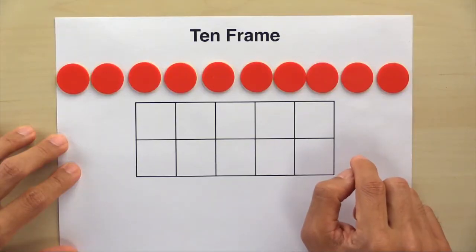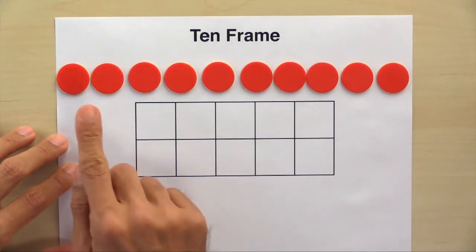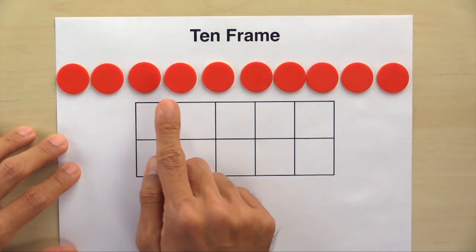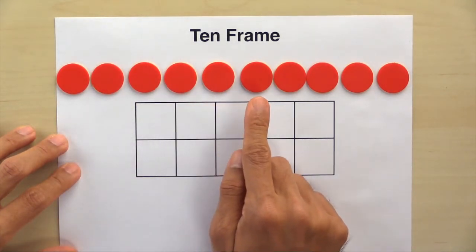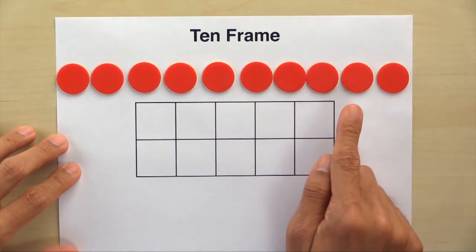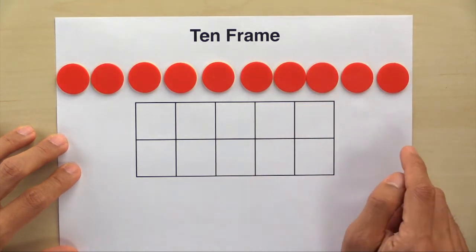Lesson 3, Visualizing Quantities Using 10 Frames. A 10 frame helps you see the answers to addition problems more easily. If you have a long string of objects like this, counting one by one takes too long, and your eye tends to lose track of how many items you have. This is where a 10 frame helps out.